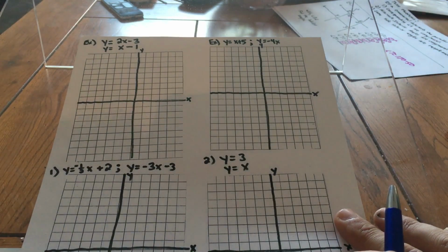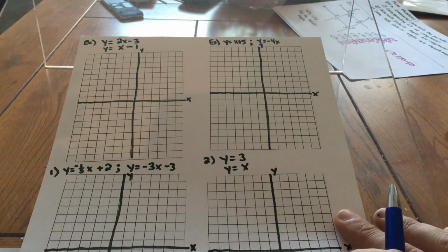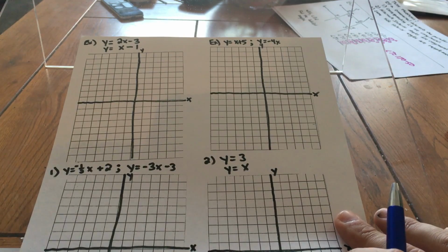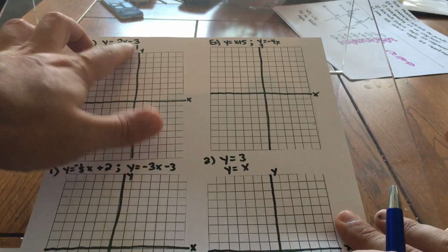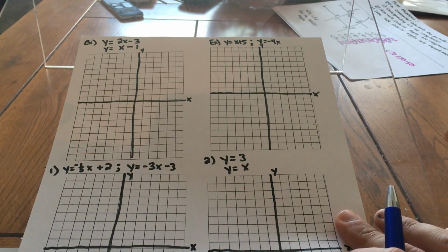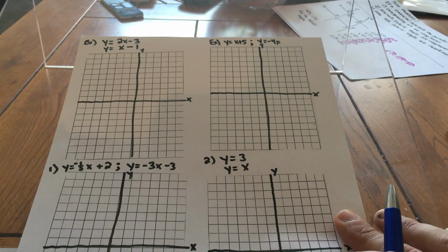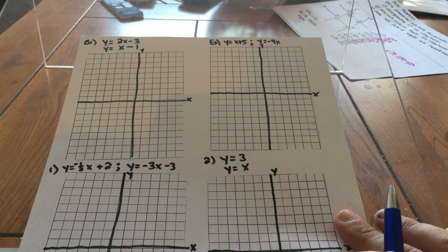This is probably the easiest method, so long as your equation is in this y is equal to mx plus b form. All right. If both of your equations are in y equals mx plus b form, this is probably going to be one of the easiest ways to solve it because it just involves graphing the lines. All right.